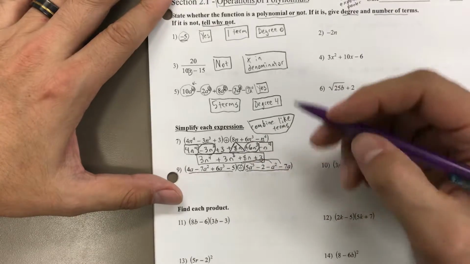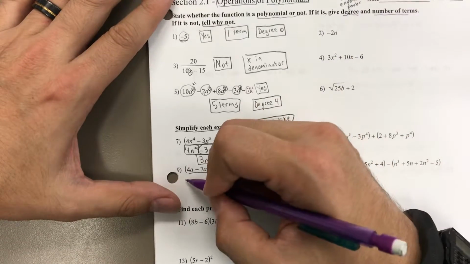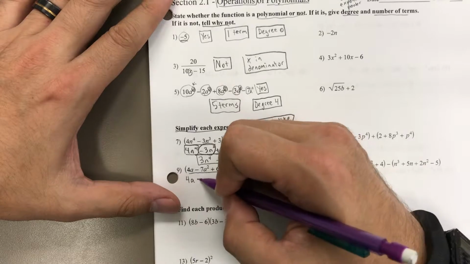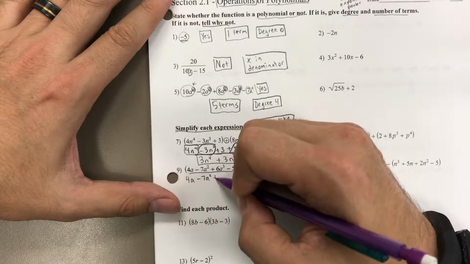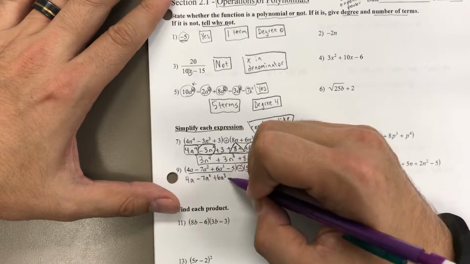So the first one I can just leave alone. It just stays the same. So I can get rid of the parentheses on that. So I have 4a minus 7a squared plus 6a to the 3rd power minus 5.